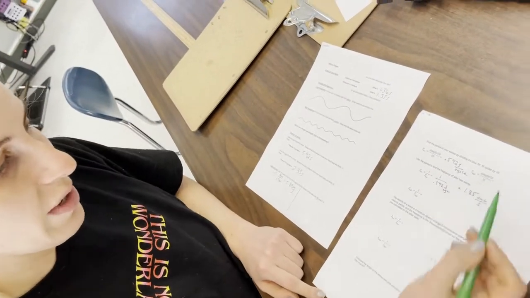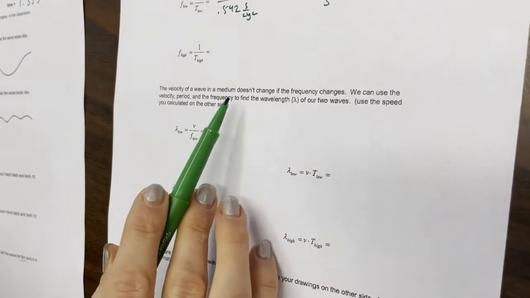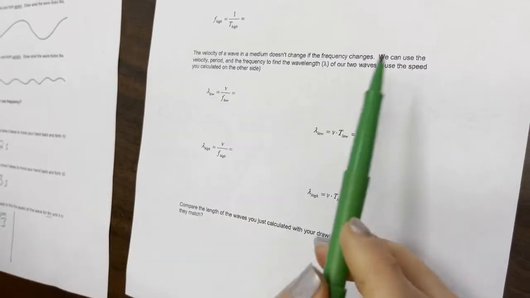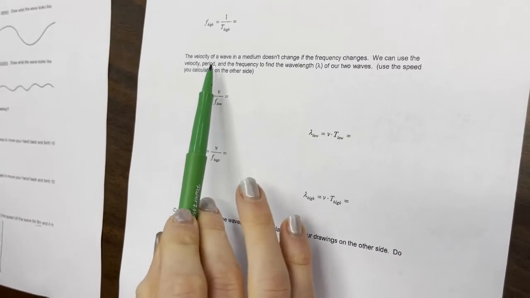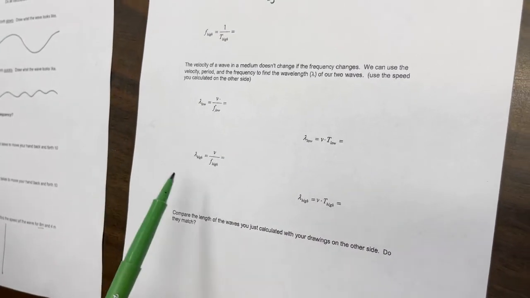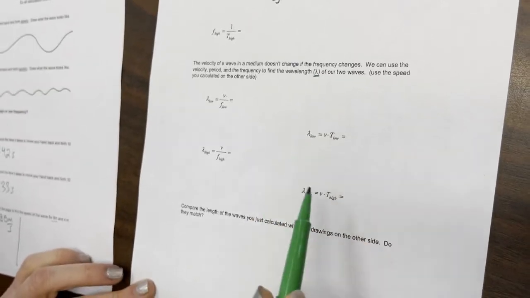Use whatever you got from right there. Okay. All right. The velocity of a wave in a medium doesn't change if the frequency changes. So even if you go faster or slower, the velocity stays the same. That's right. We can use the velocity, period, and the frequency to find the wavelength of our two waves.